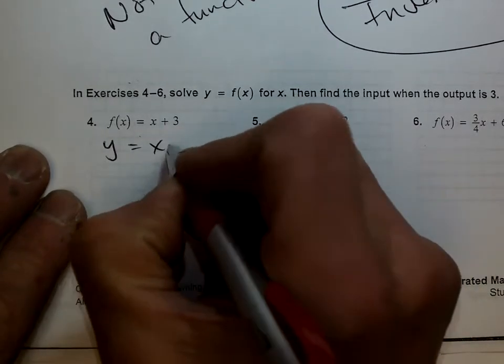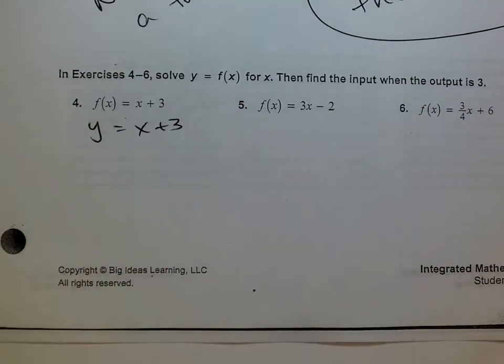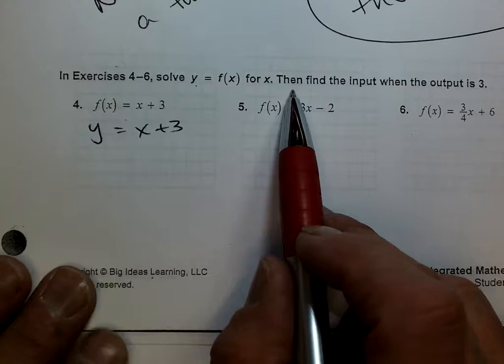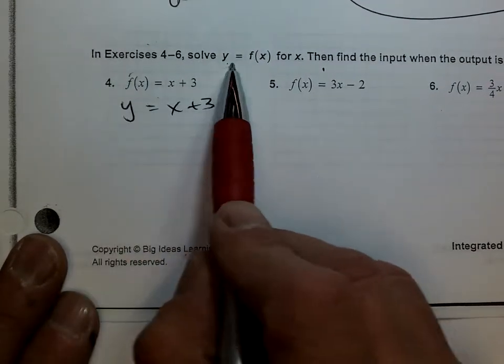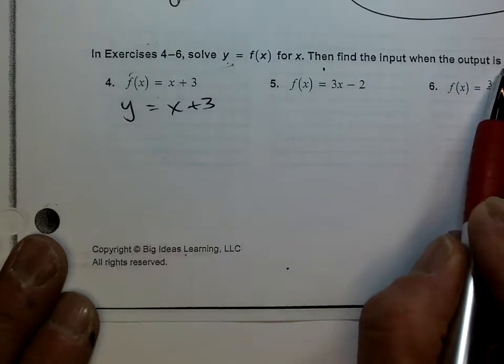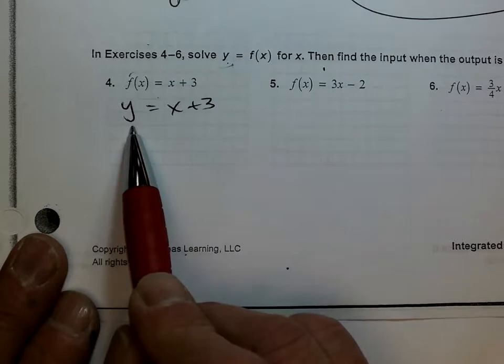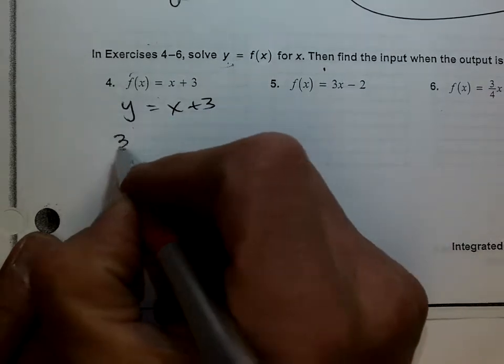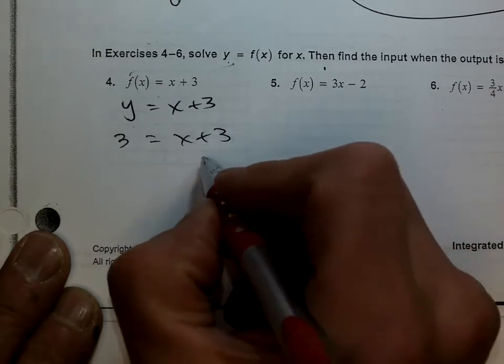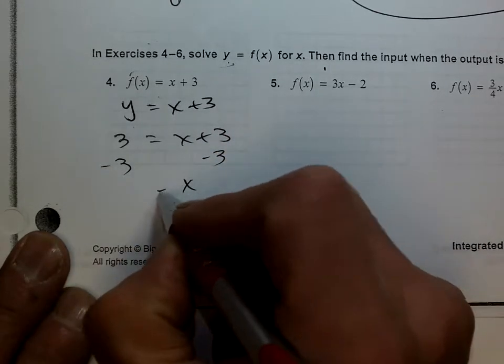Y equals x plus 3, right? Okay, example 4 says solve for y. So first of all, when the output is 3, we'd put the 3 in for the y, correct? Does that make sense? So we have 3 equals x plus 3. Solve for x. Minus 3, minus 3, x equals 0, right?